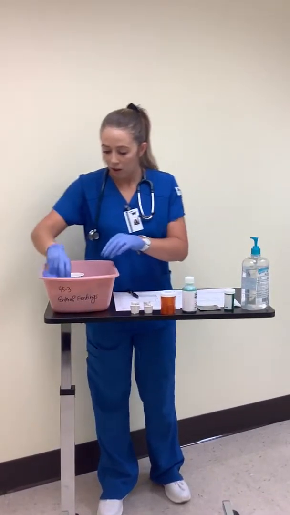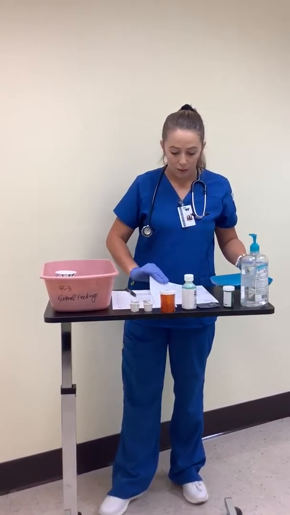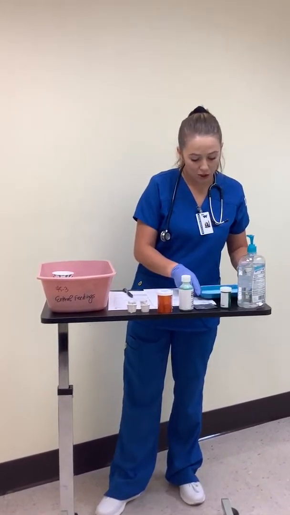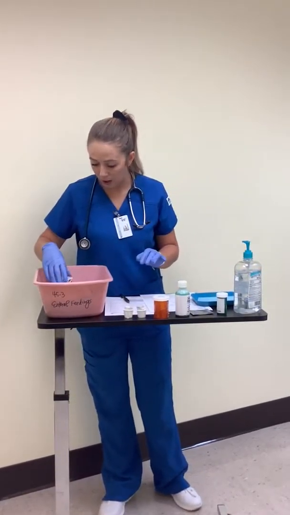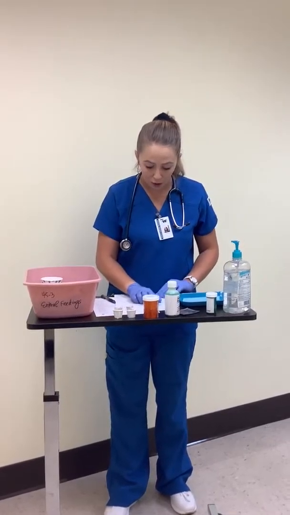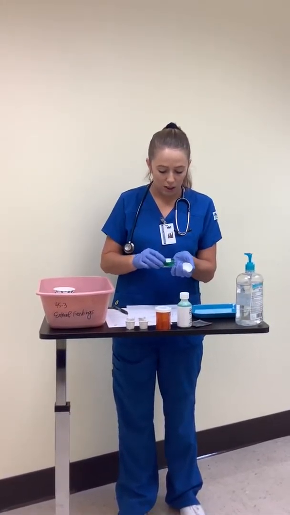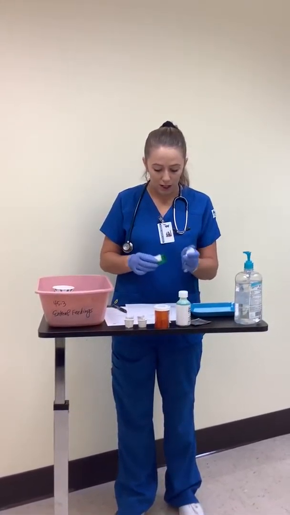Okay, so I'm going to take the tray out, and I want to make sure that when I am measuring out all my medications, to put this on a tray here. So the first thing is going to be our Refresh Plus Lubricant Eye Drops, which we're just going to take this out. This is going to be for her dry eye.